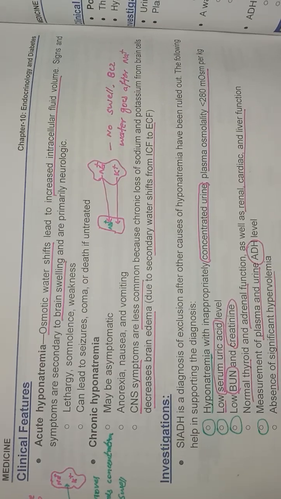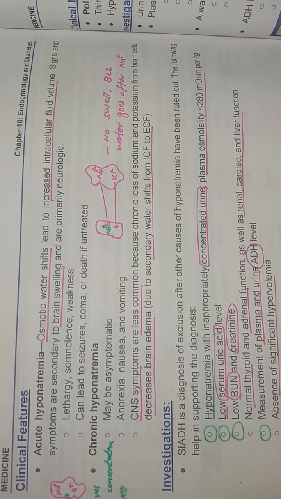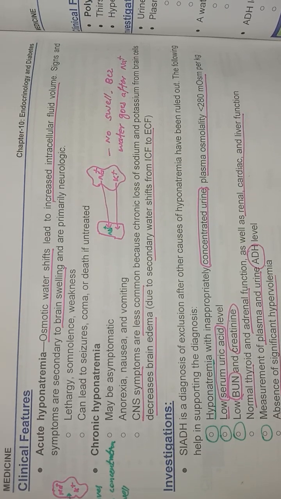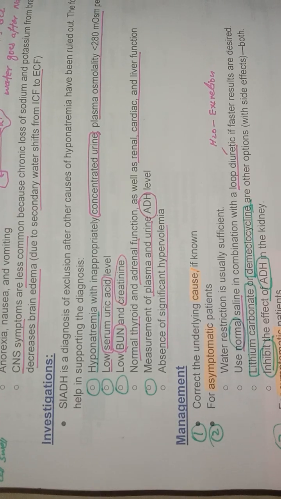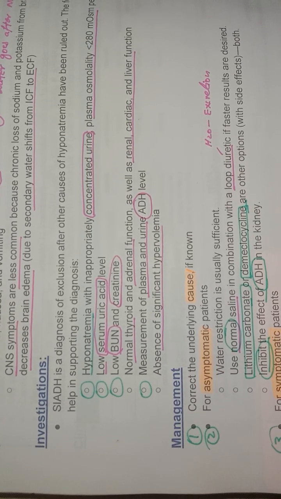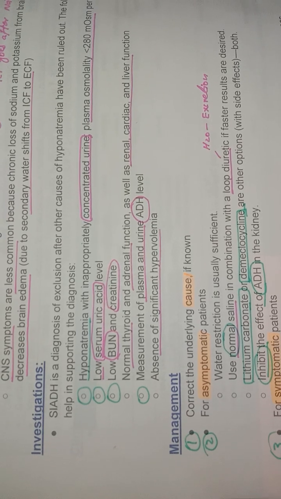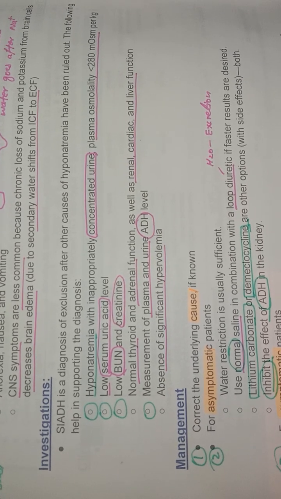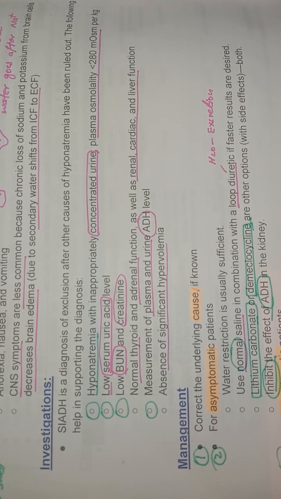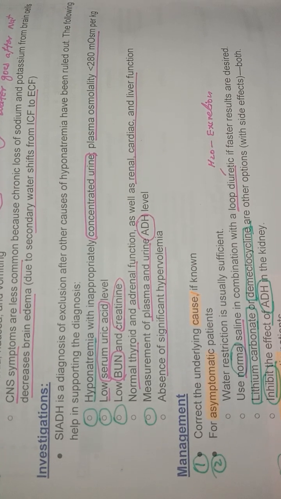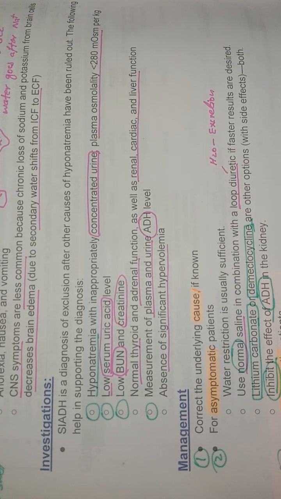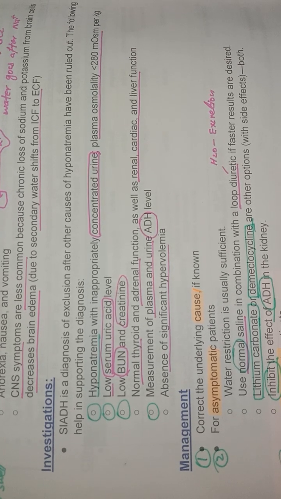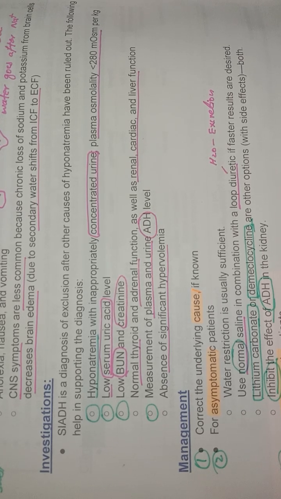In chronic hyponatremia, the cell adapts. The brain cell secretes its sodium into circulation and adapts, so there will be no swelling because water goes after sodium. The investigations which we do: in serum we will see hyponatremia, and in urine we will see concentrated urine, and plasma osmolality will be decreased. Serum uric acid will be decreased. Blood urea nitrogen and creatinine in plasma will also be decreased, and we will measure plasma and urine ADH levels.